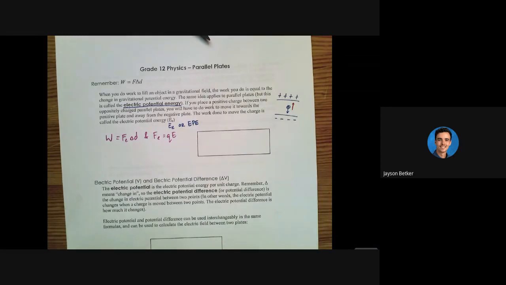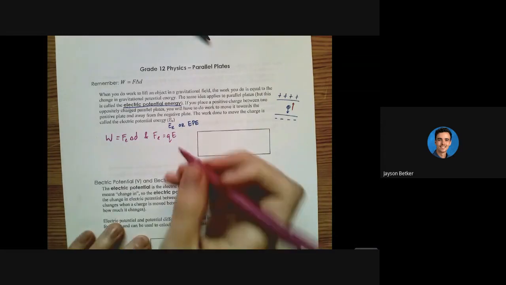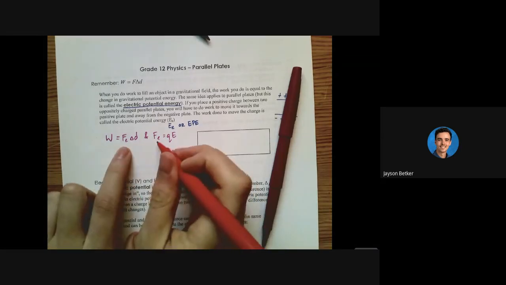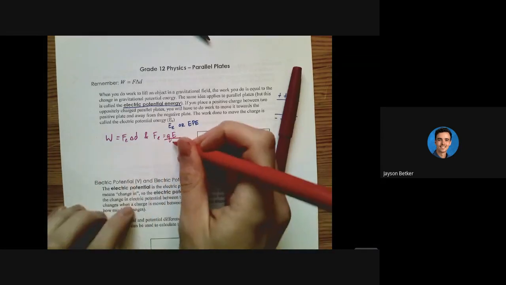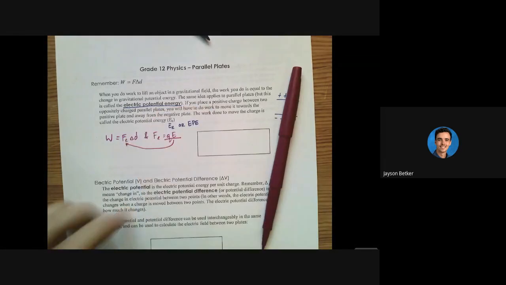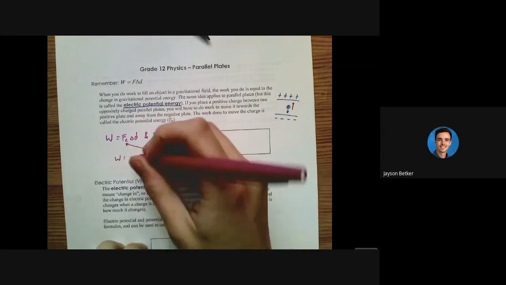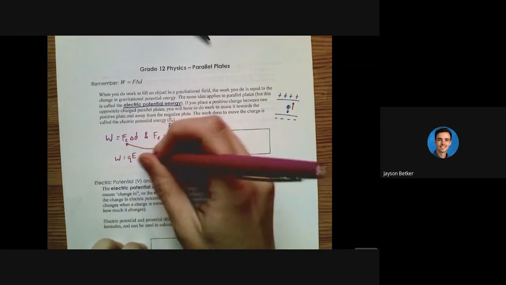This is going to start to get kind of, we got a lot of new terms. That's kind of what I was talking about. Now, what we can do though, is we can say, okay, well, I've got electric force here and electric force here. So let's take what electric force is equal to and plug it in right over here. And what you end up getting if you do that is that W is equal to Q E times delta D.